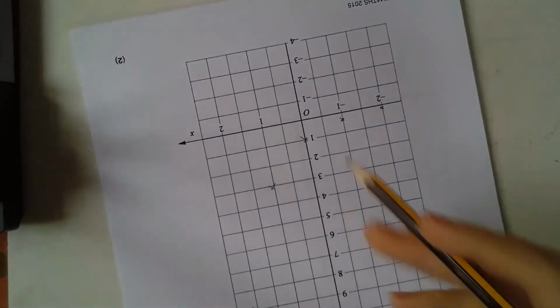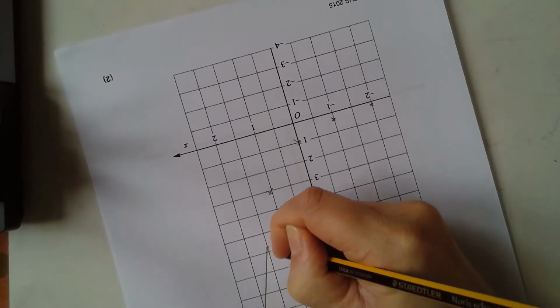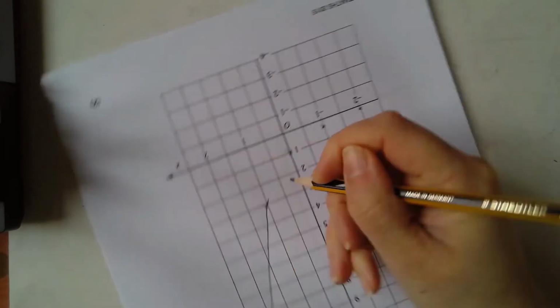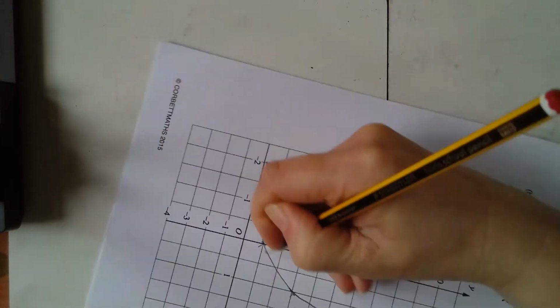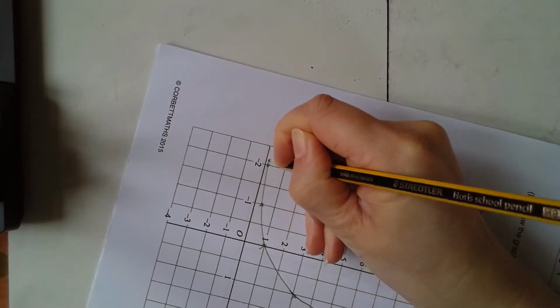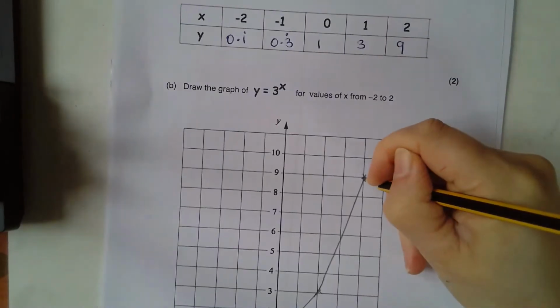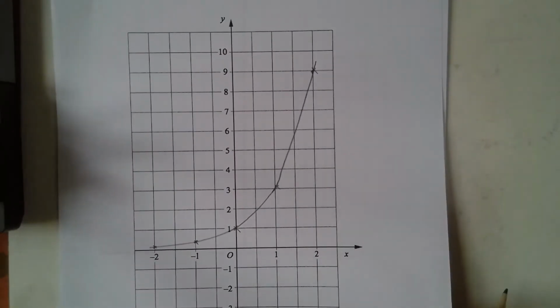So using my wrist as a pivot, turn it the other way up. Here we go. A nice smooth curve. There we go. And that is my graph for y equals 3 to the power of x.